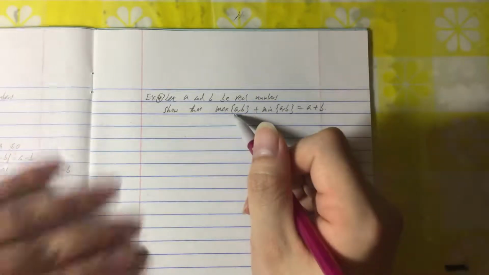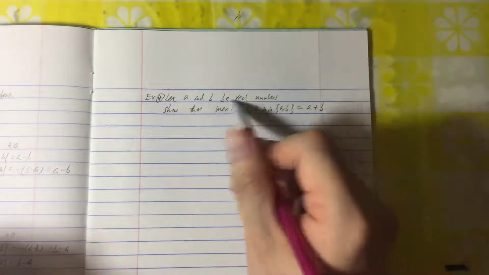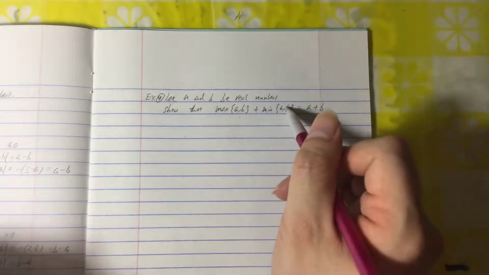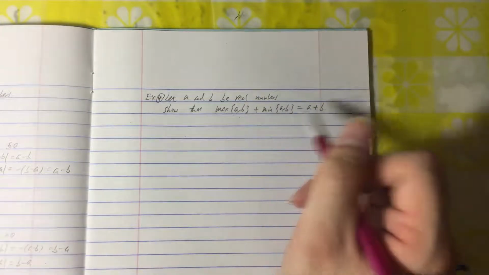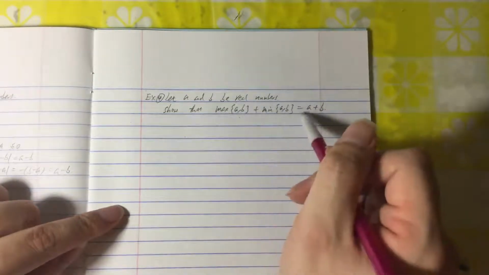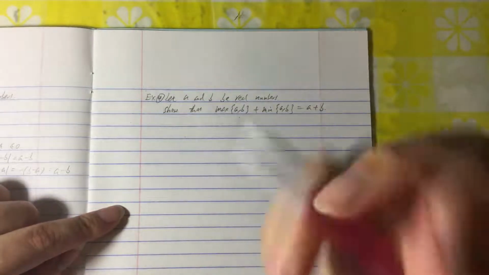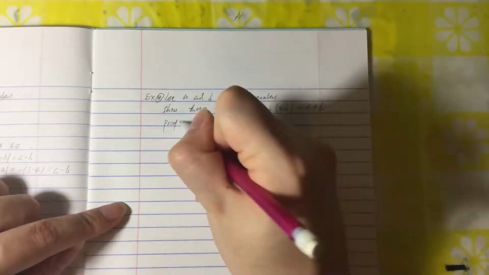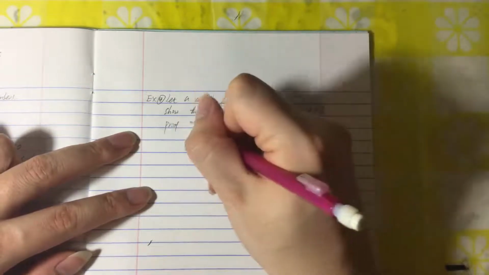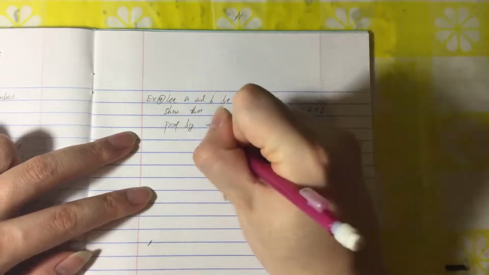For the maximum of A, B, we choose the larger one from A and B. For the minimum of A, B, we choose the smaller number. We try to show that the maximum of A, B plus the minimum of A, B equals A plus B. So here we can also try to prove by cases. For real numbers A and B, either A is larger than B or A is less than B.